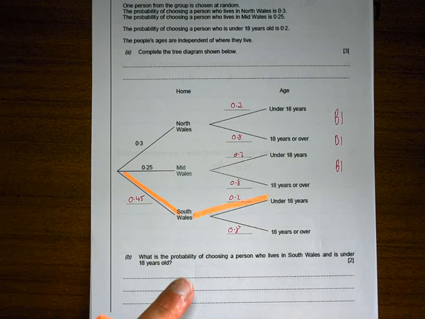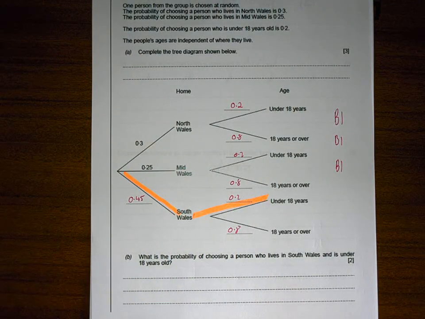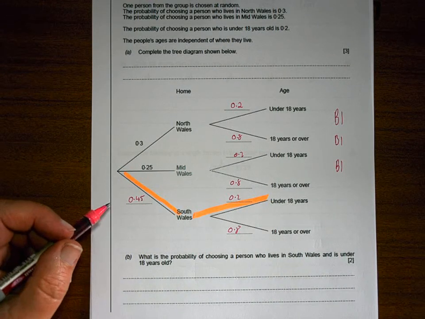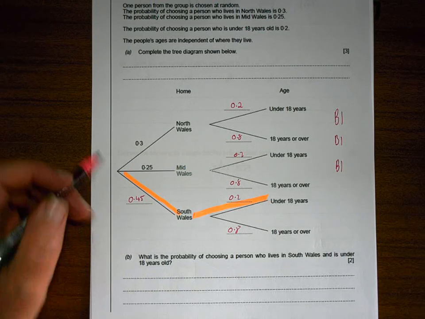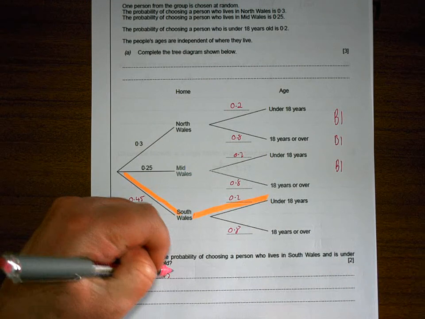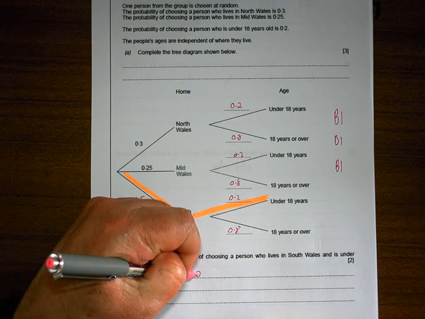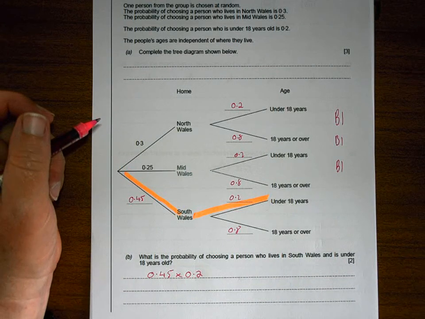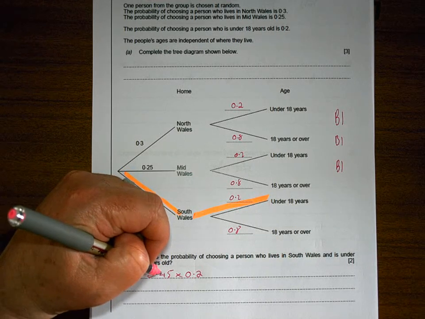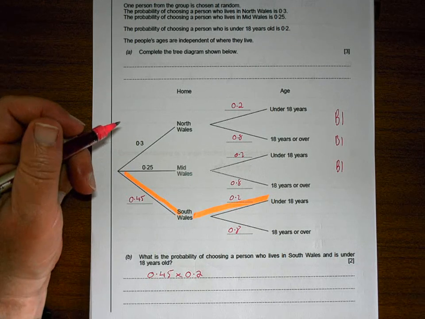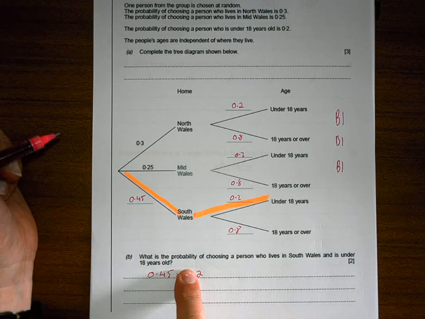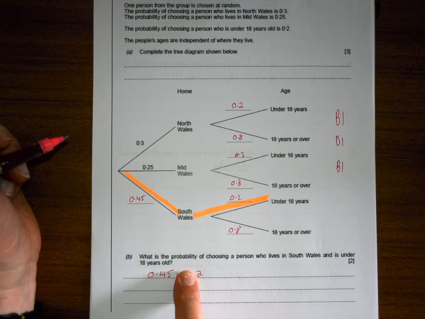Now when you're moving in one direction on a probability tree, you multiply the probabilities. So South Wales and under 18 will be 0.45 times 0.2. Now this is a non-calculator paper, so you need to be a little bit careful here. 45 times 2 is 90, but if it was 2 times 0.45, you'd have 0.9. Now 0.9 is the most common wrong answer here.